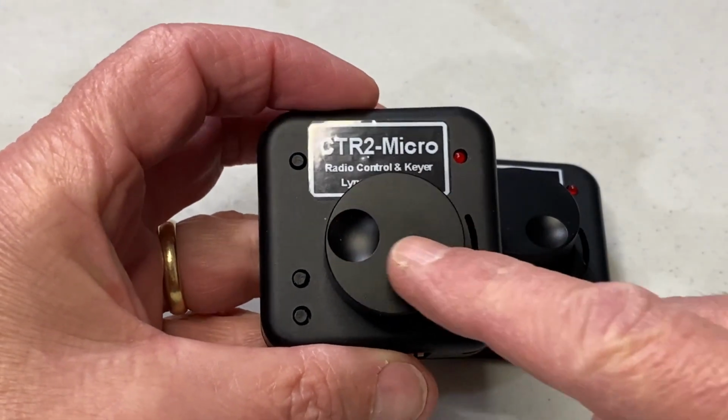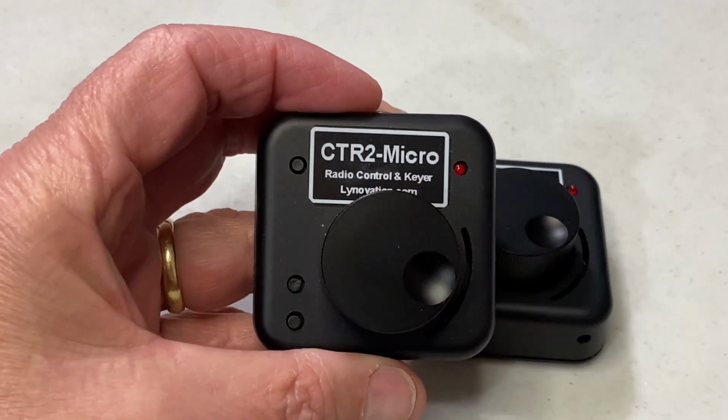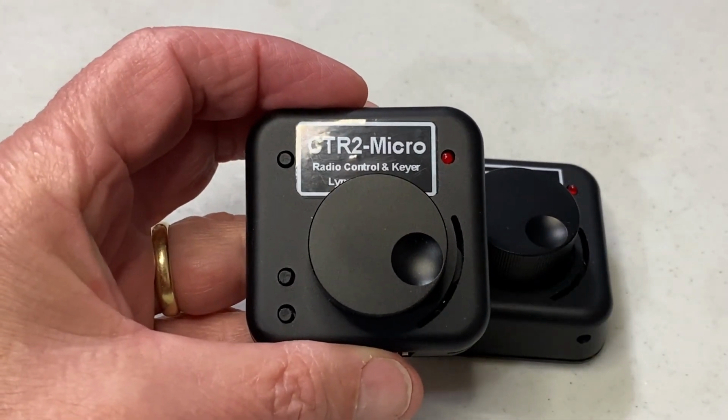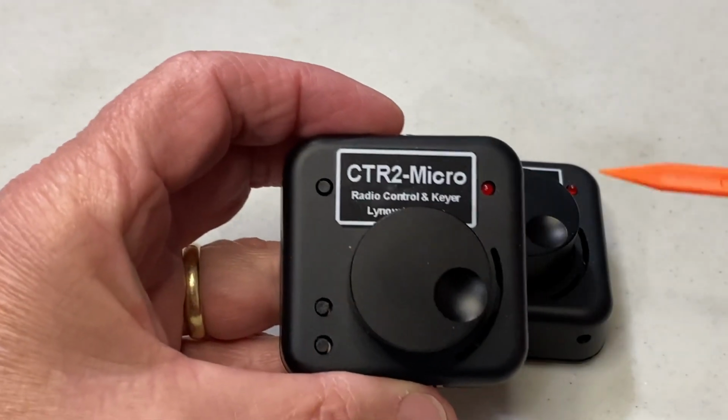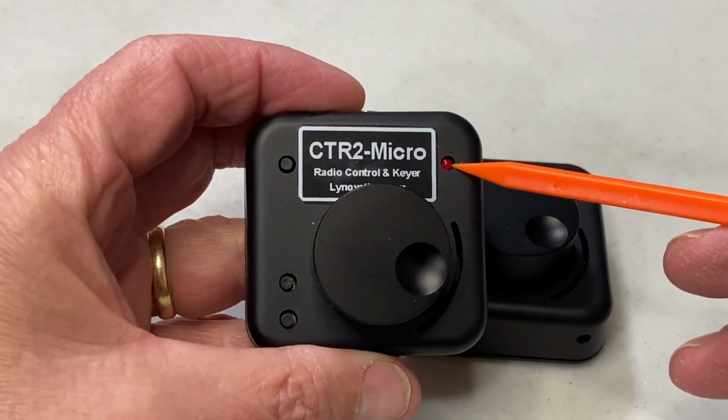You can control all the Micro's features with this knob. The slot to the right of the knob is the speaker grill for the side tone oscillator. The LED on the top right corner provides a visual indication of the Micro's operating state.